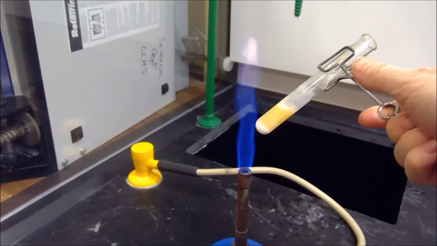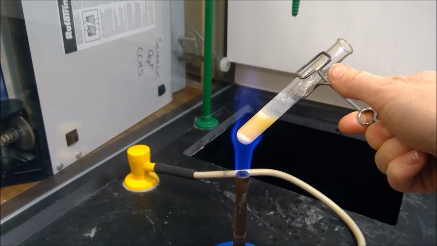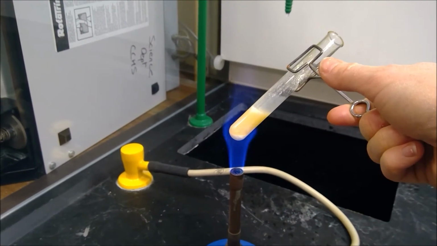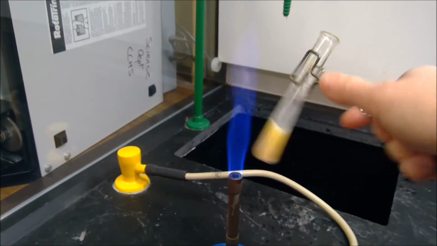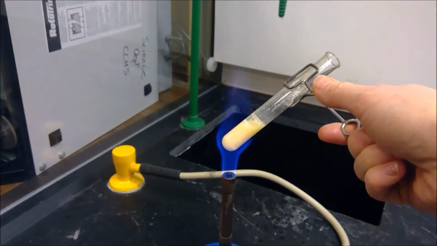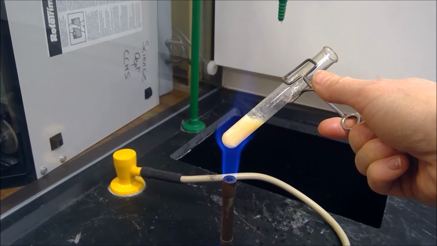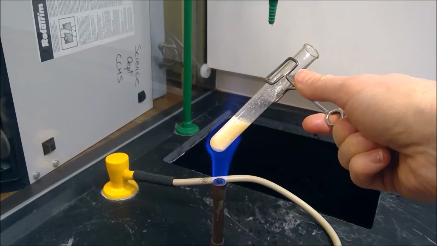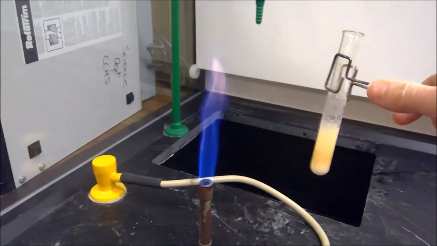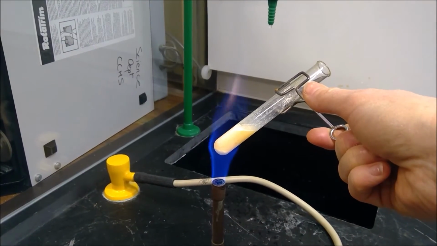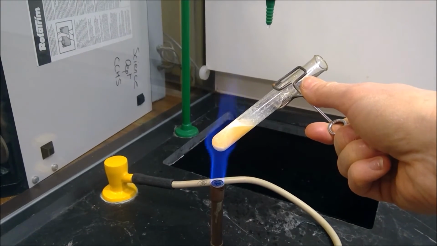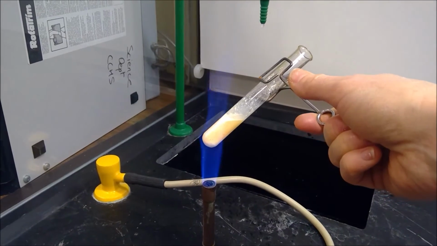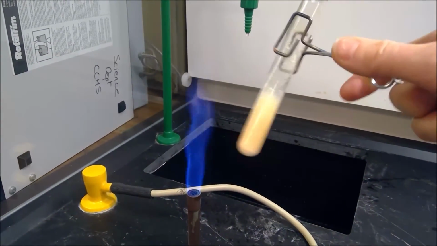So over at the Bunsen burner here, just gently heating the hydrochloric acid with zinc oxide. I've only got a small volume, so I don't want to heat it too much. I don't want it to spill over. Right, that'll do for heating that one.